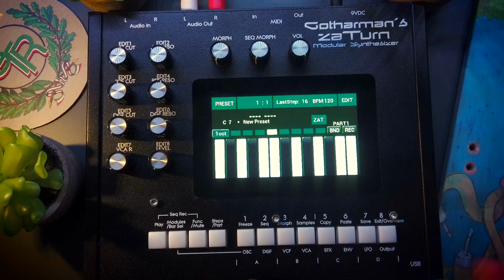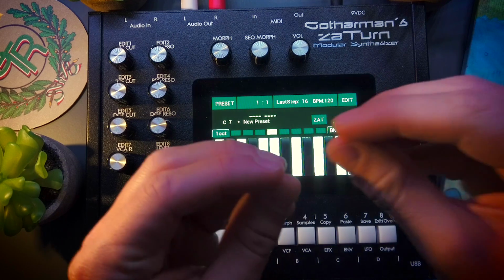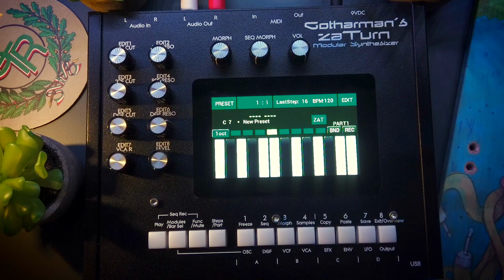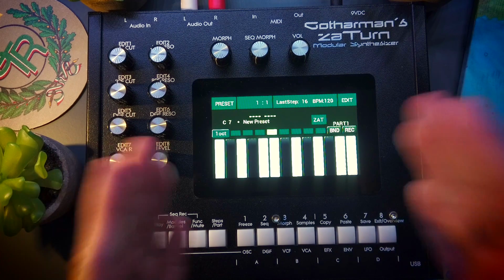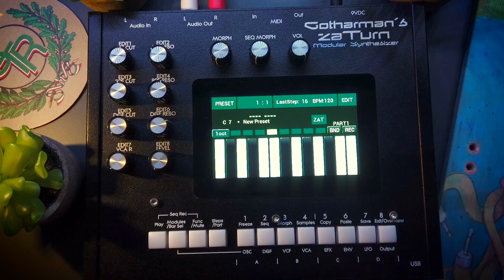Hello and welcome to this video about Gotharman's zaTurn modular synthesizer. It is a modular synthesizer, so it comes with modules that you can patch. Like a traditional analog modular synthesizer, this is of course mostly digital, but it also has real analog filters in there to get an analogish sound.